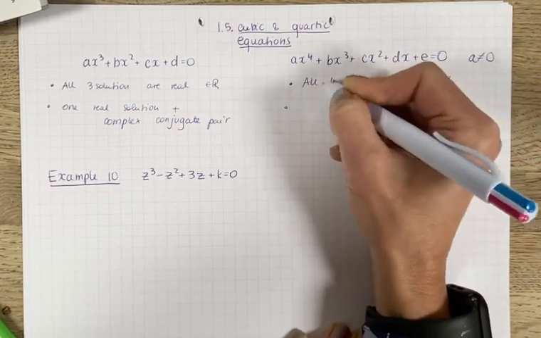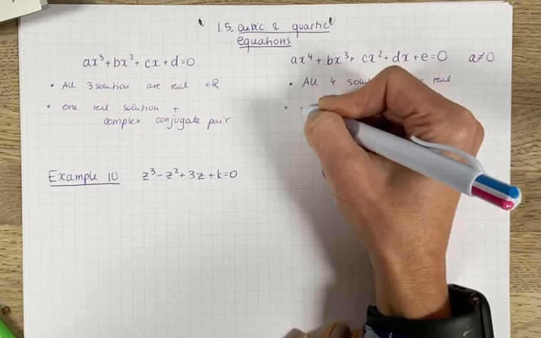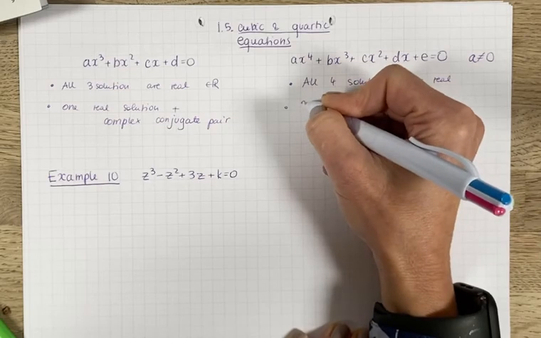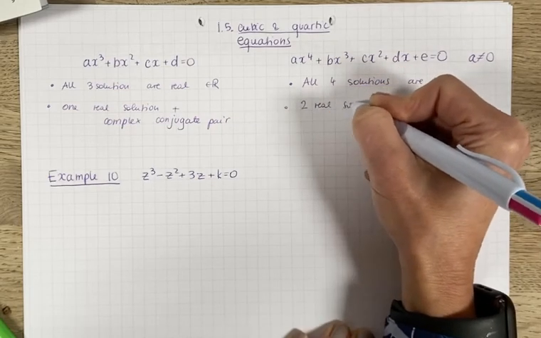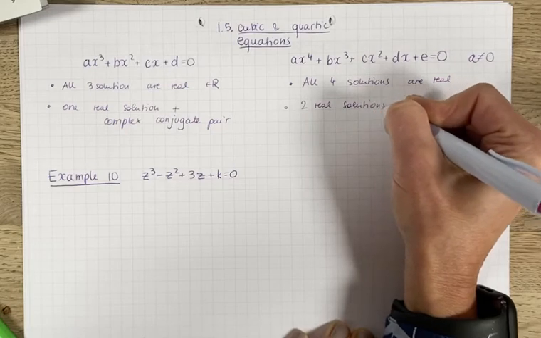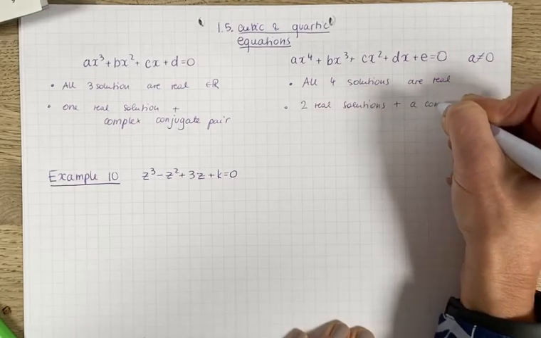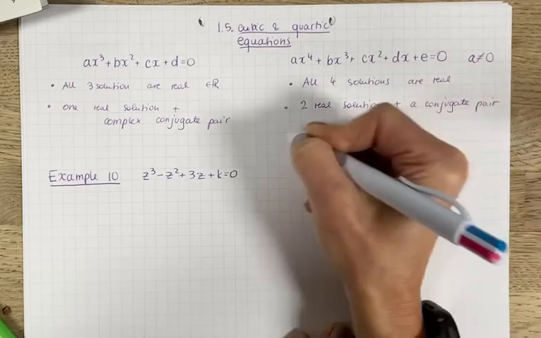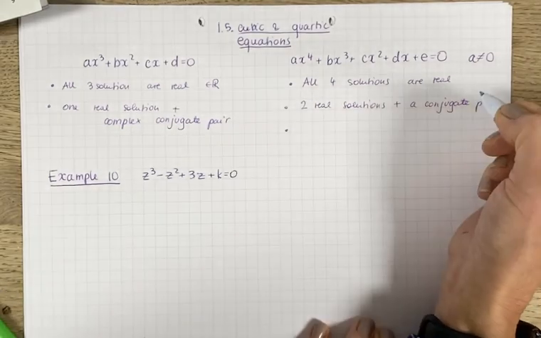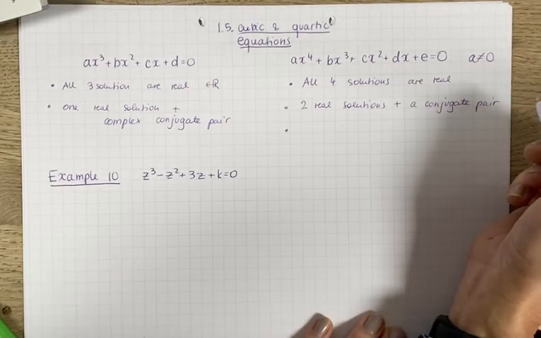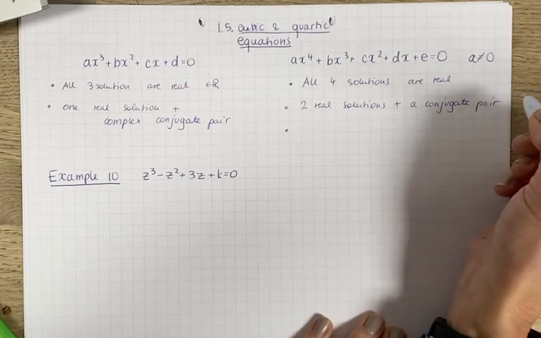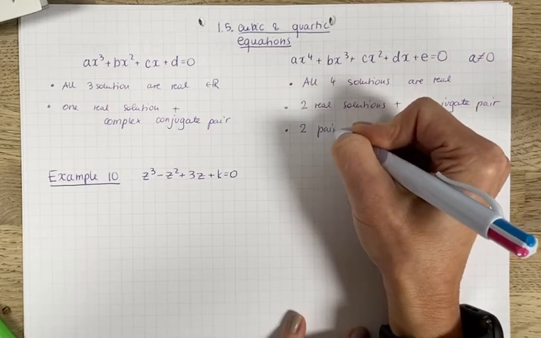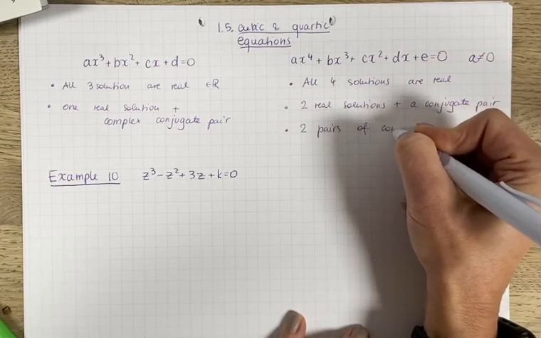Now, if you have one complex number, it has to go with his brother. So you can have a complex conjugate pair plus 2 real solutions. So 2 real solutions plus a conjugate pair. And finally, you can have 2 pairs of conjugates. So 4 complex number solutions, they go in 2 conjugate pairs. So 2 pairs of conjugates.